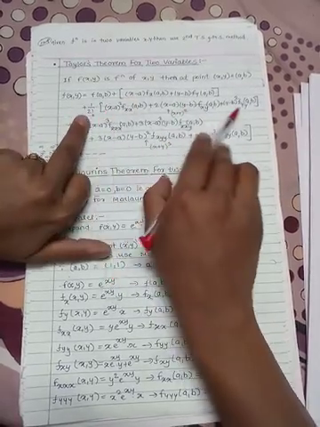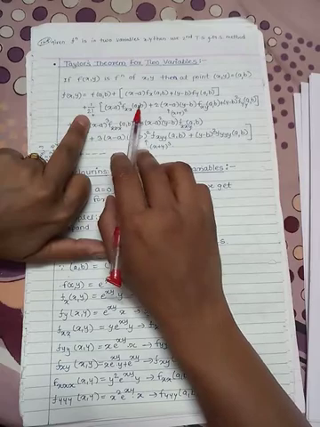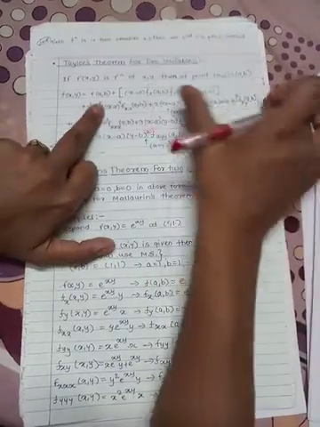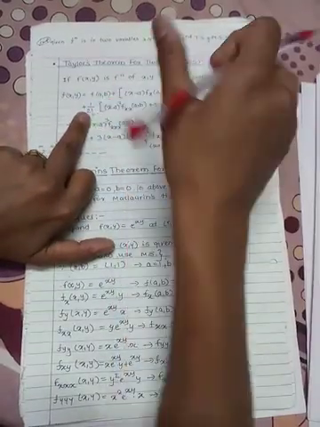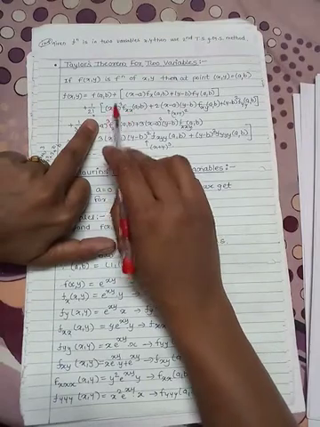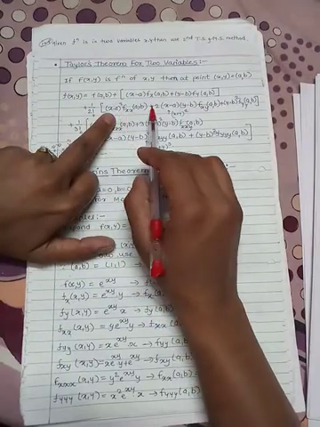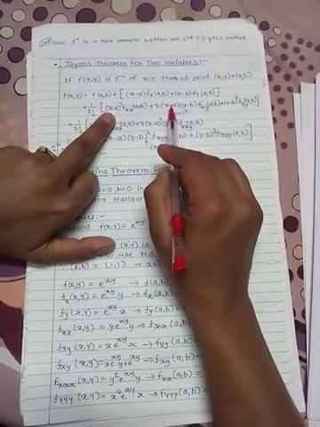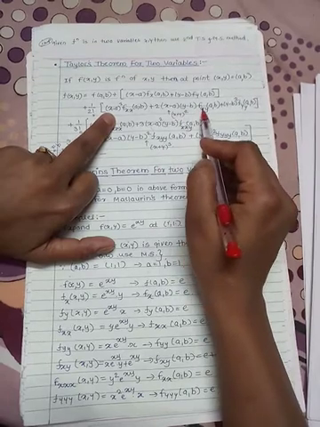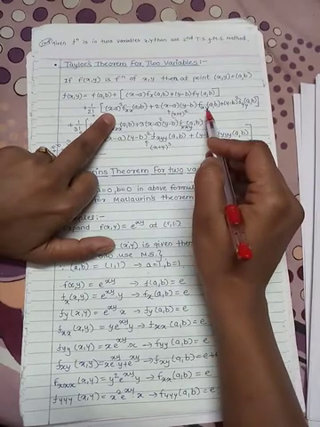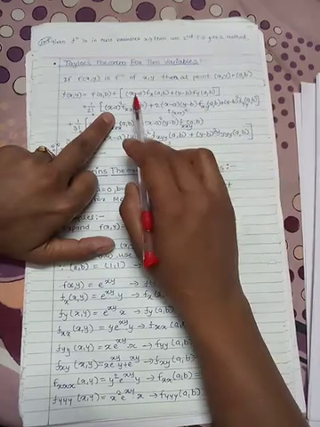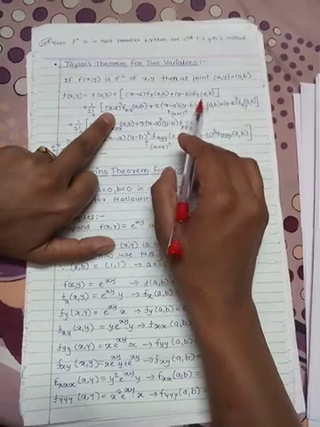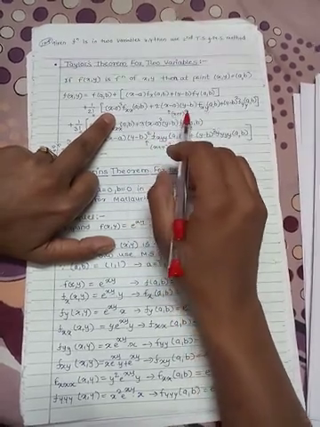Then the second term contains the second derivative terms, in the form of the (a plus b) square formula. So you can remember this as an (a plus b) square type expansion. So 1 upon 2 factorial, (x minus a) square fxx, plus twice (x minus a)(y minus b) fxy. Here x minus a is related to fx, and y minus b is related to fy. So you can remember it in this form.